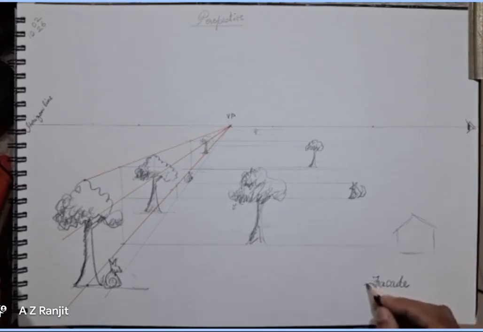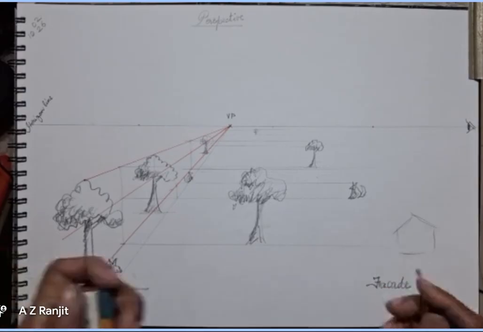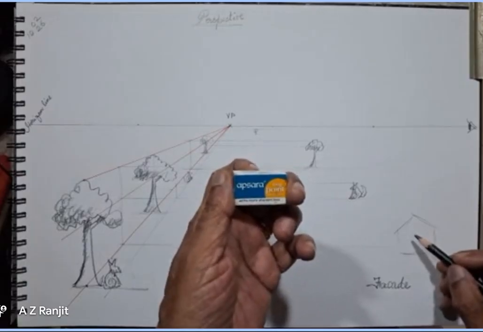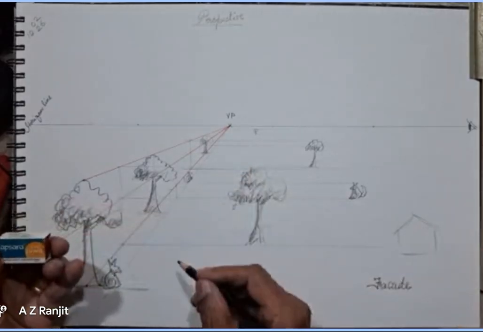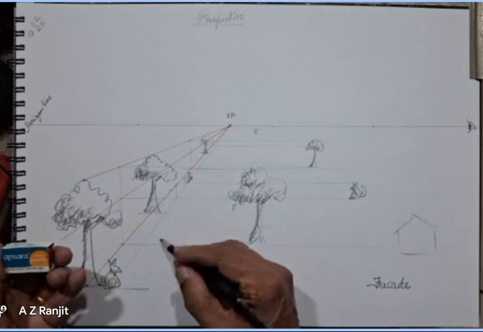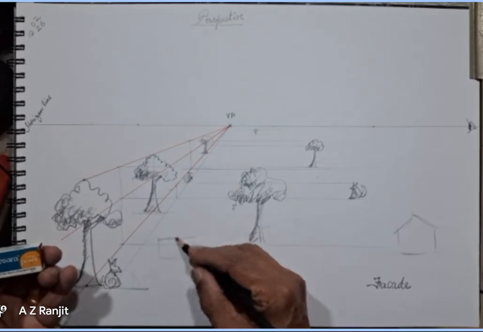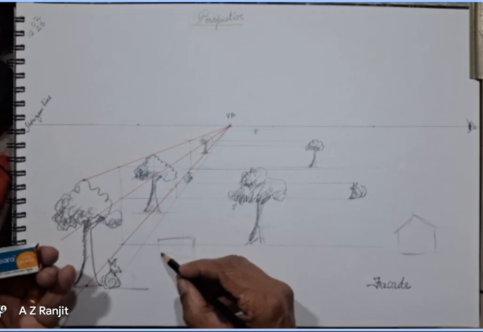So we draw the facade of the hut. If you want to draw this here, we'll draw the facade of this. We have drawn the facade.